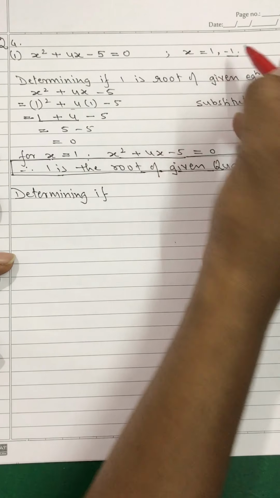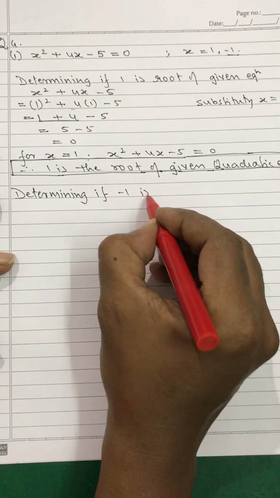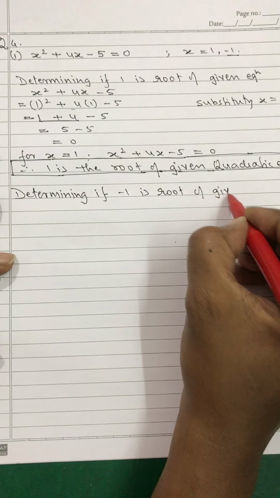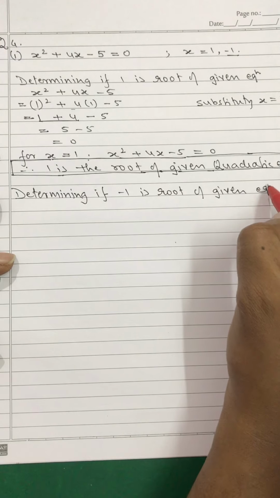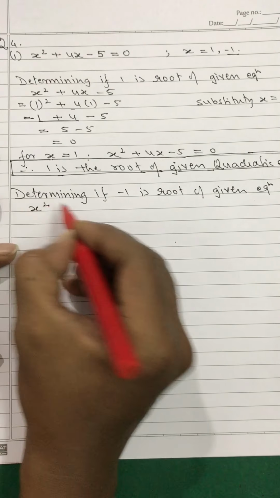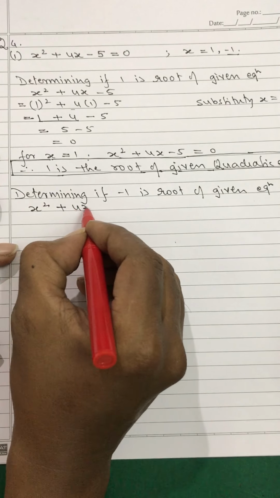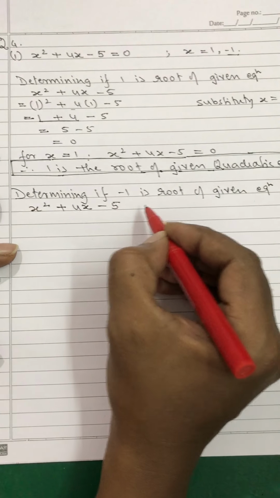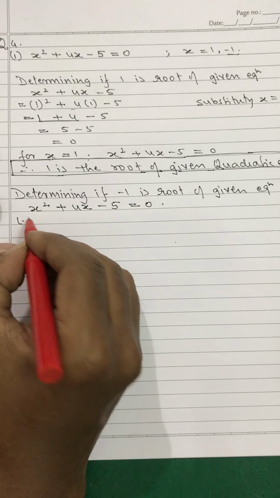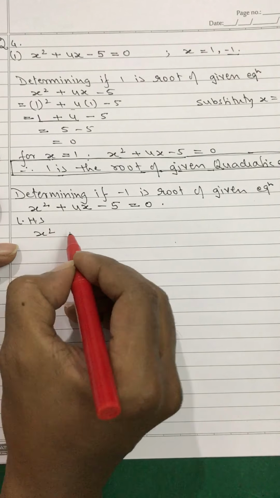Now determining if, next is what? Minus 1. So what is the equation? x square plus 4x minus 5. Now you can write like this, LHS.